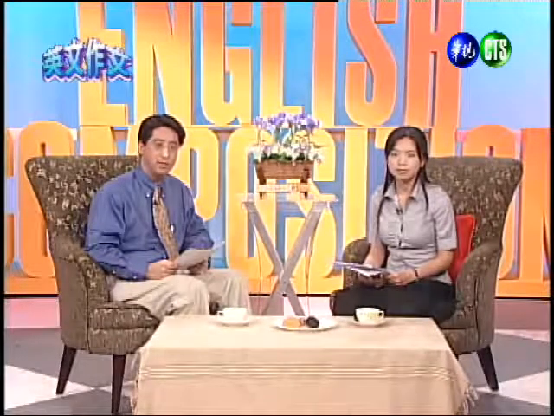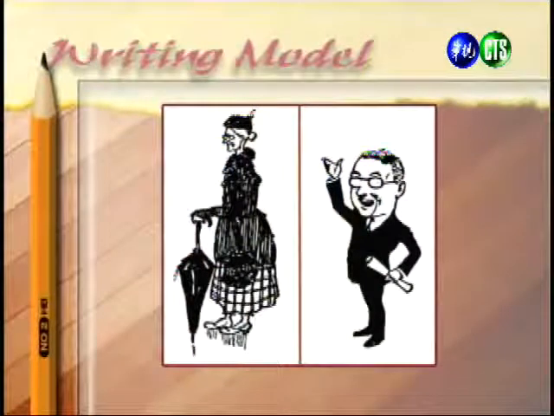As we continue taking a look at this picture, we can say that another characteristic is that this lady is quite old, and maybe also the way she's dressed, it looks very old-fashioned.